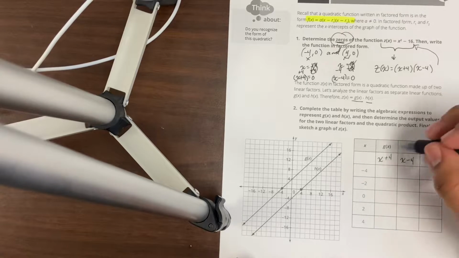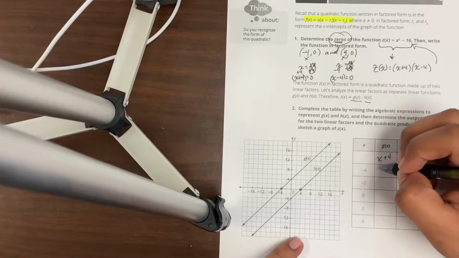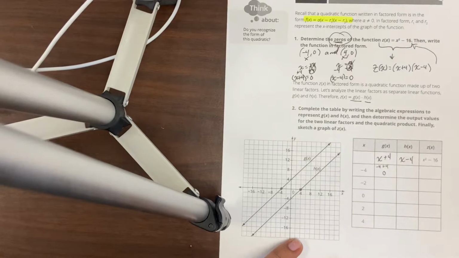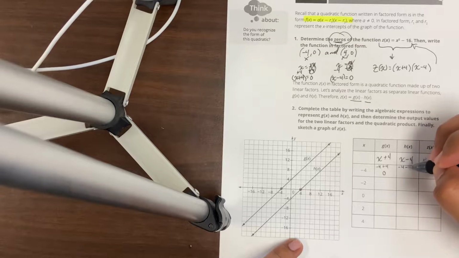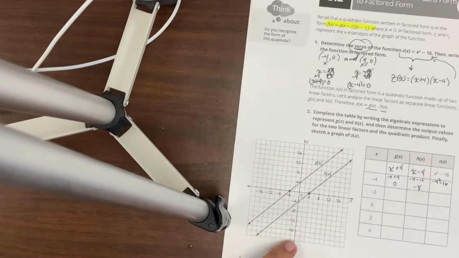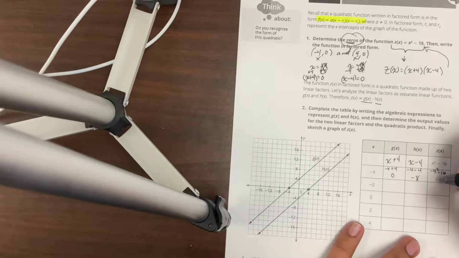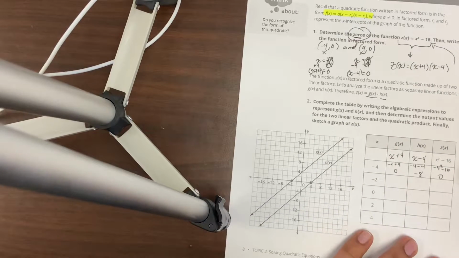Okay. Again, I don't know why they want us to fill out this table, but just because we need to do it, it's -4 plus 4, which is 0. -4 minus 4 is -8. -4 squared minus 16. I'm sorry, I forgot the square. Give me 1 second. It says 0. And you just want to fill out the rest of the table.